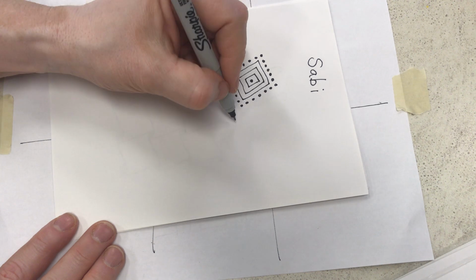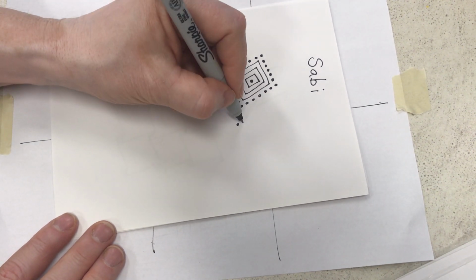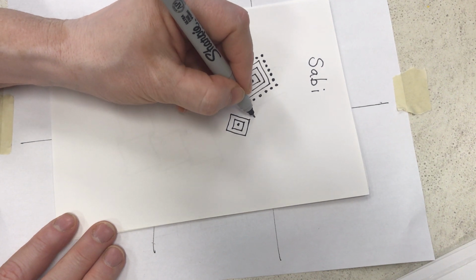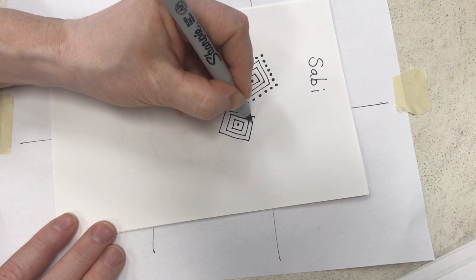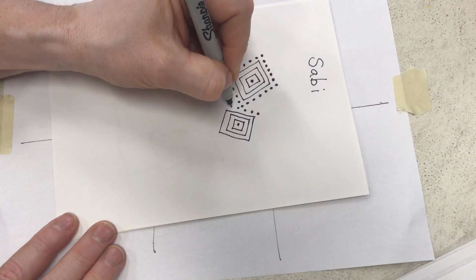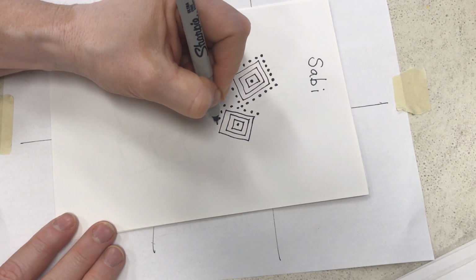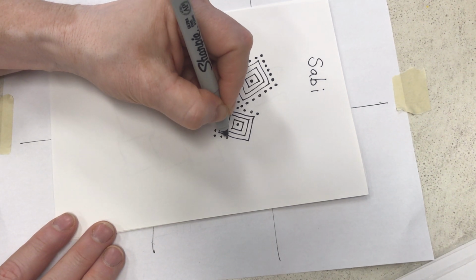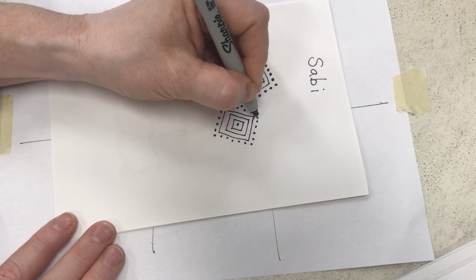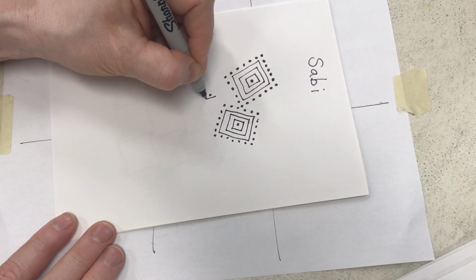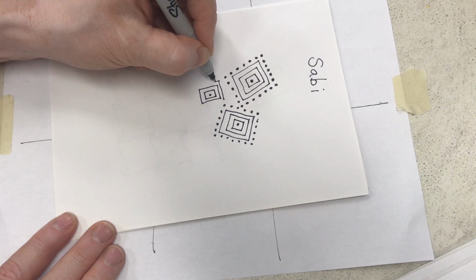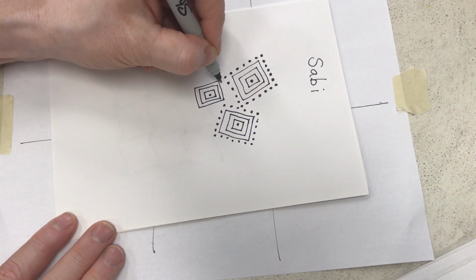And your next one, you do it in a different direction. You start with a dot and fill the square, and you just change the space, and then make your dots going a different direction. And you just continue doing different directions. You can make bigger squares if you have more space that you need to fill.